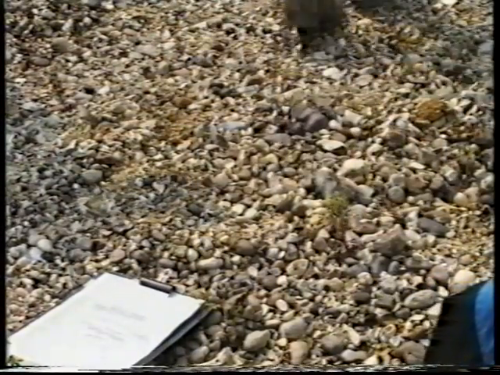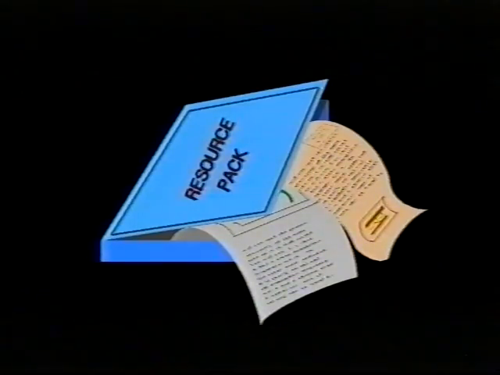Notice that hard hats and sturdy footwear are being worn. This video is accompanied by a resource pack, which will help you to complete your investigations. And it also contains a great deal of background information and extension work.